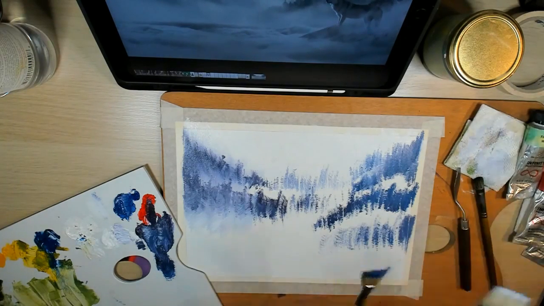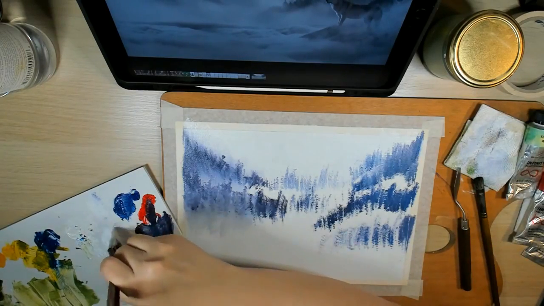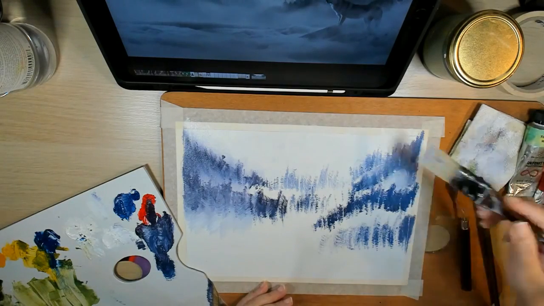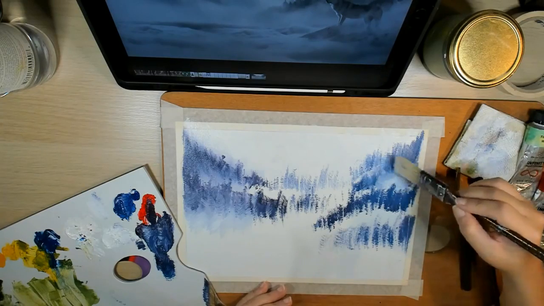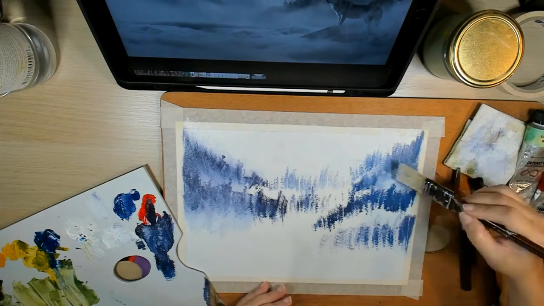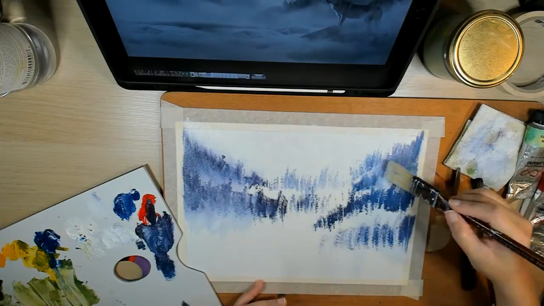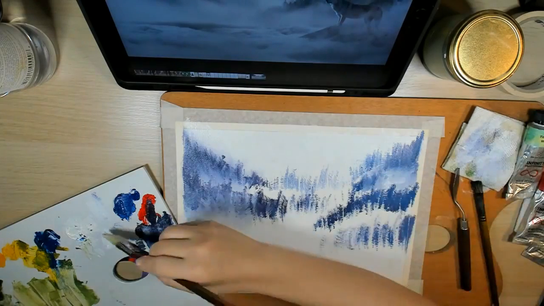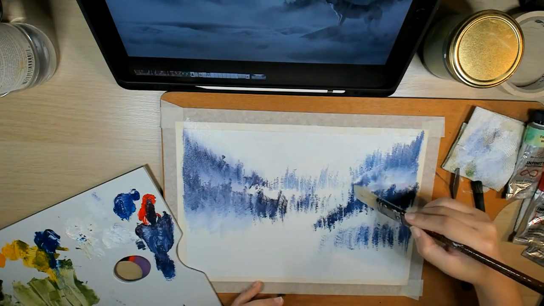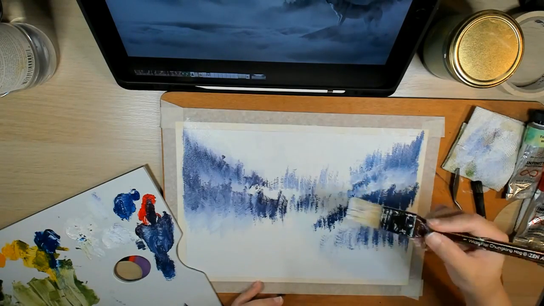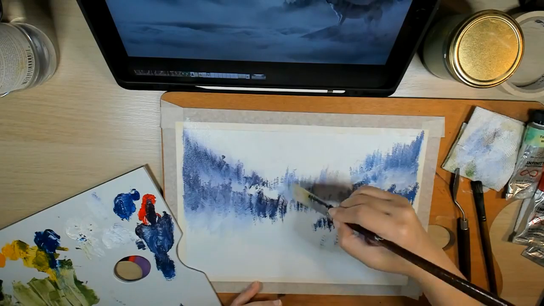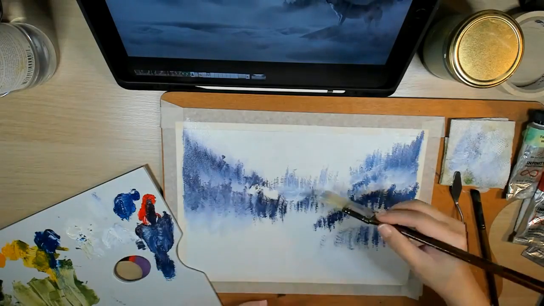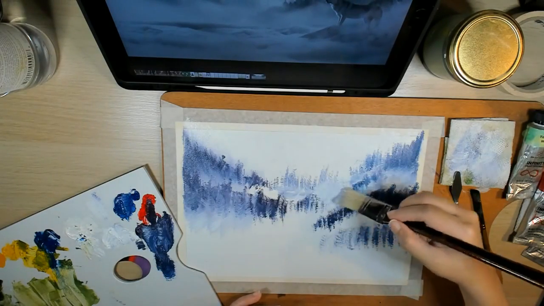Okay, so for now, I'll leave that and then add the white. Okay. Again, circular motions just to make it softer. So it looks misty. Okay. Remember, you can always do the treetops again. Okay, so if I feel like it's too purplish, I just wipe it off so I can get a fresher white.